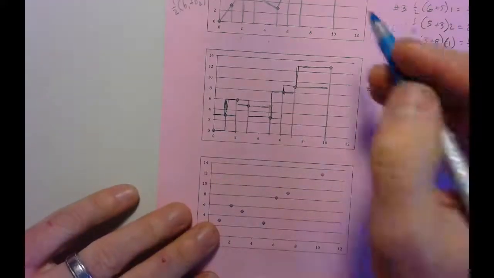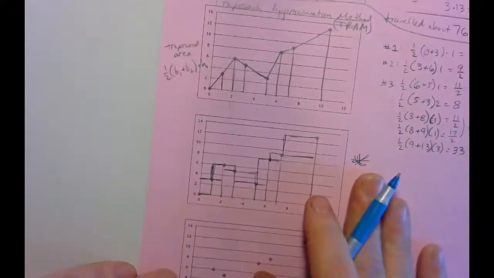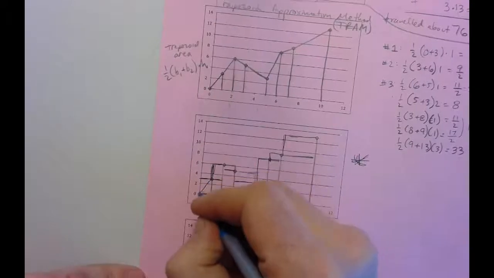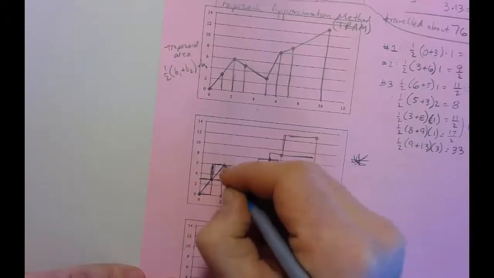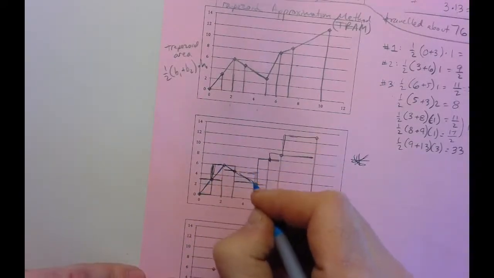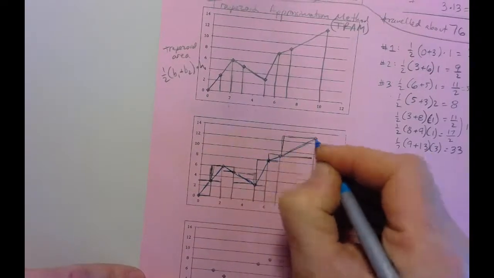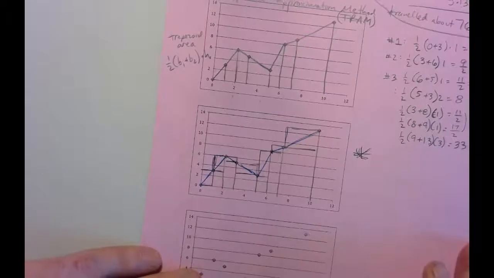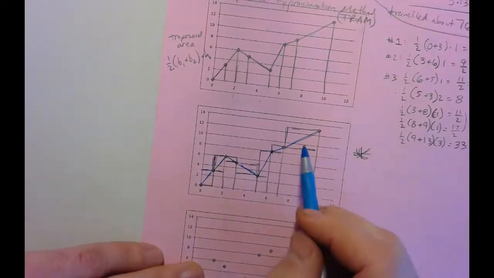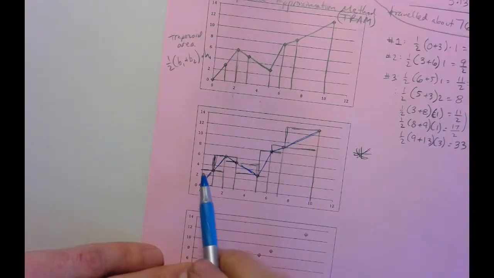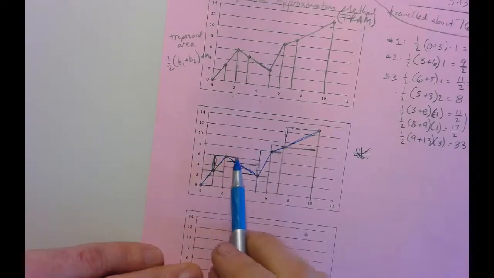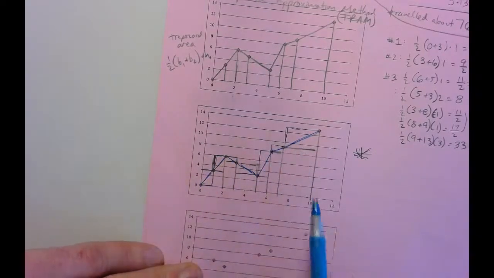Now with the third color, draw in the trapezoid approximation method. For the trapezoid, we just connected those two. There's the top of the trapezoid. Notice that the trapezoids are cutting the right and the left in half. What is it doing?